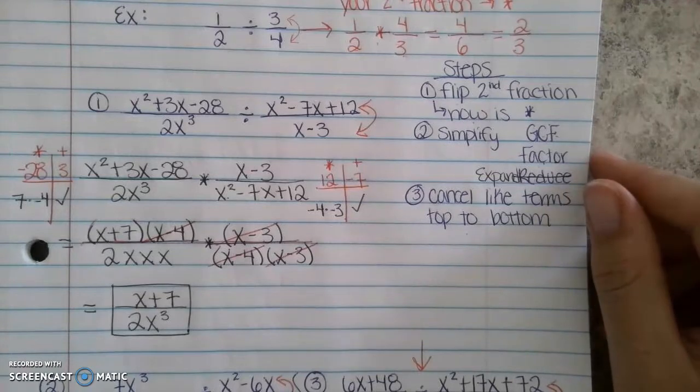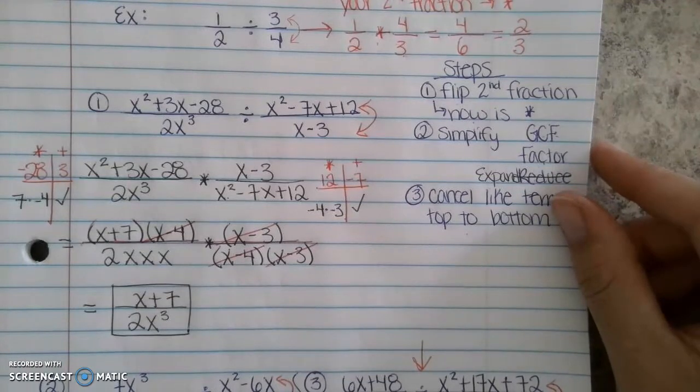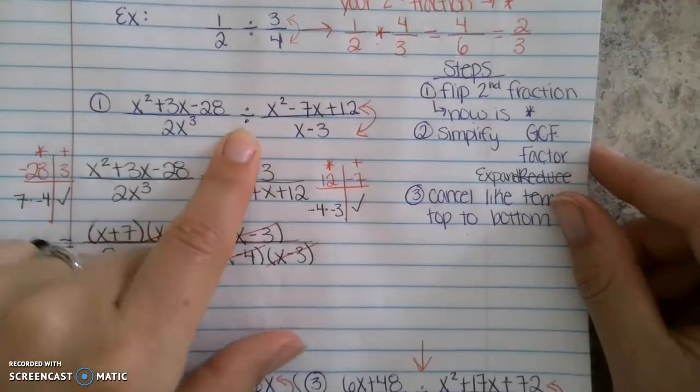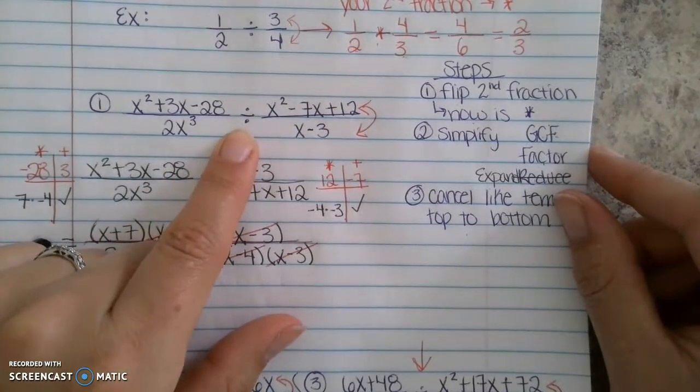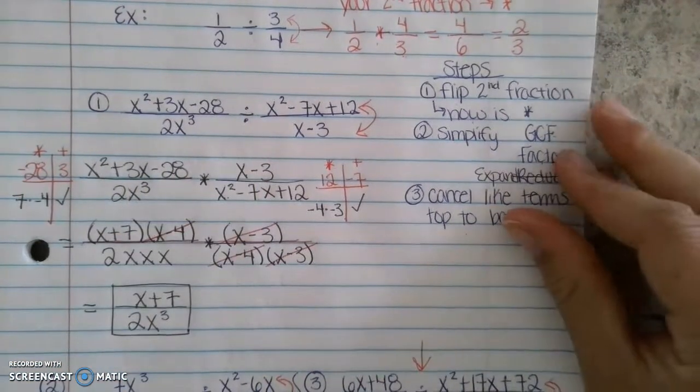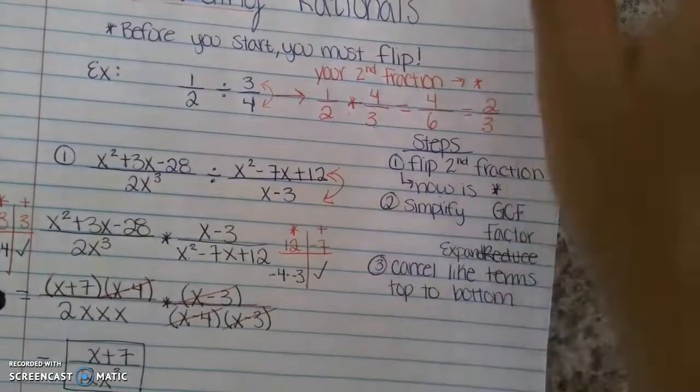All right, guys, use these notes for your practice problems. Pay attention to your signs. The practice problems are all mixed up, so you really got to know when am I multiplying and when am I dividing. All right, guys, let me know if you have any questions.